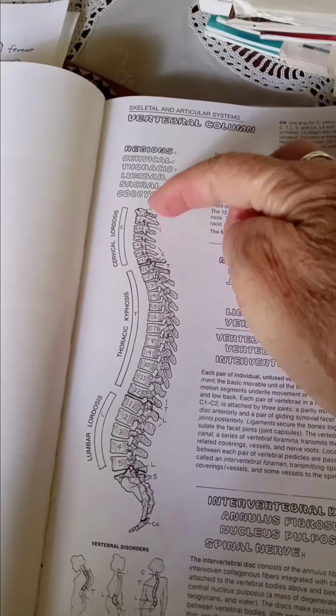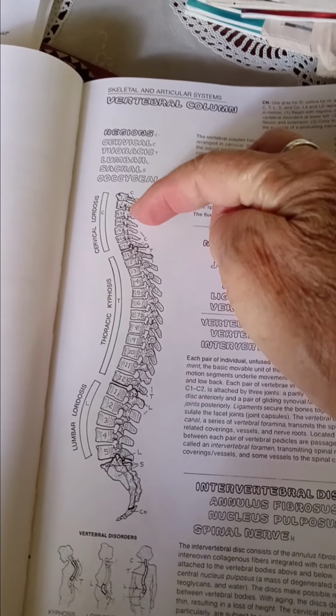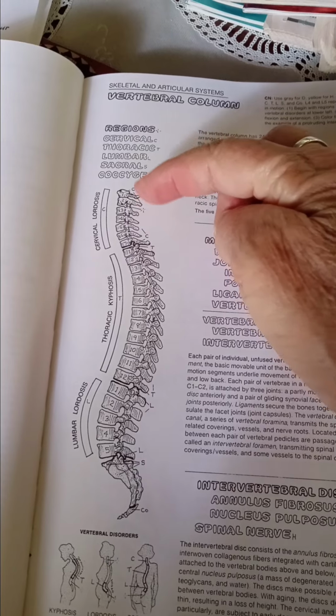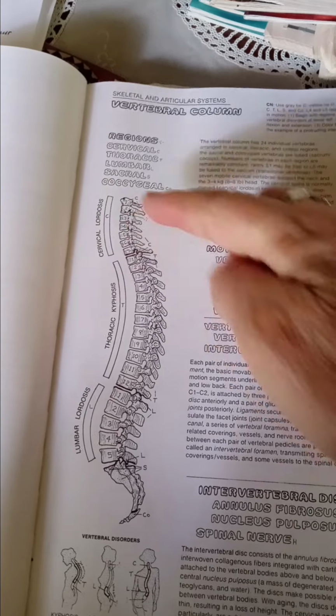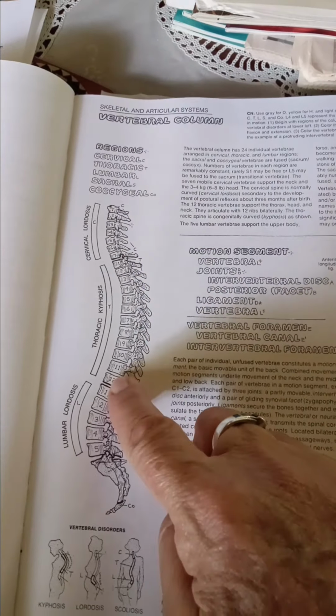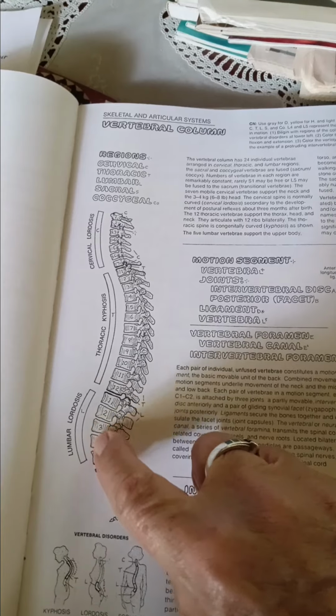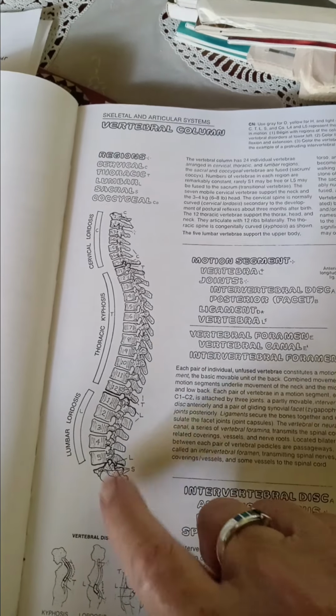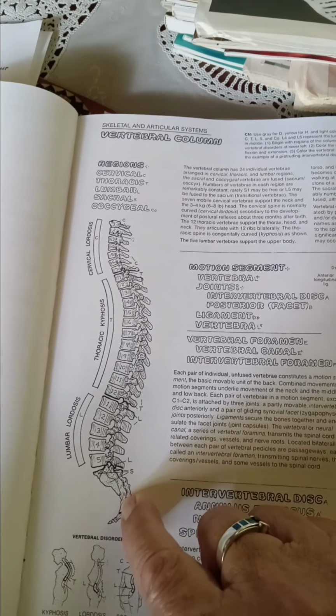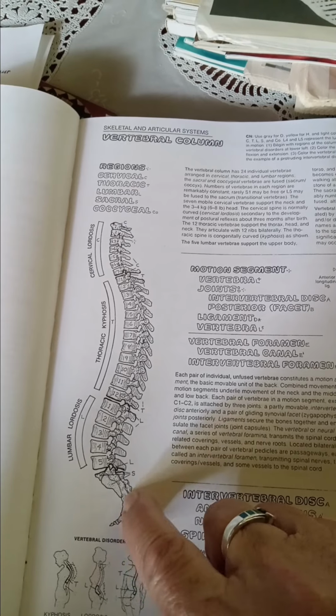And these regions of the vertebral column, which is actually what the spine is. The neck is the cervical. Here we have the thoracic, where the rib cage bones anchor. Then we have this low back lumbar region, and of course the sacrum and little teeny coccyx or tailbone.